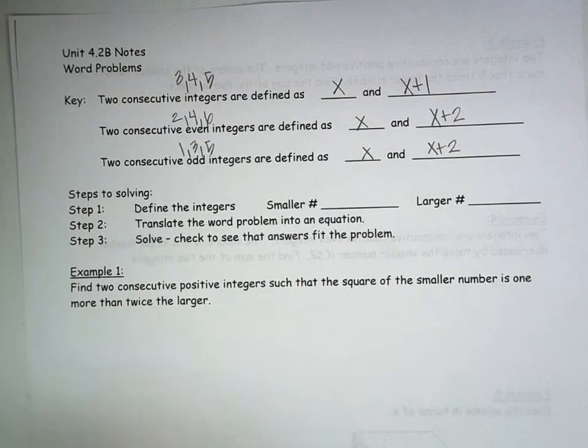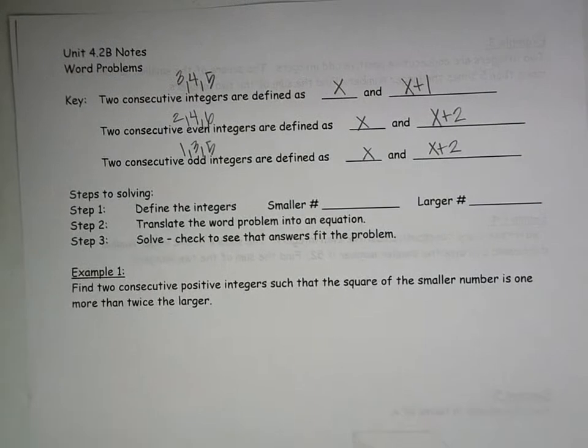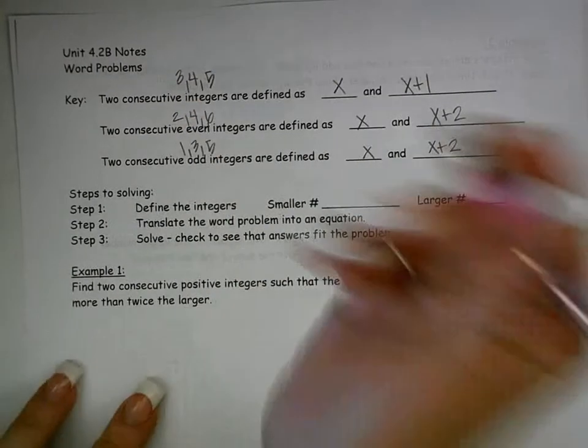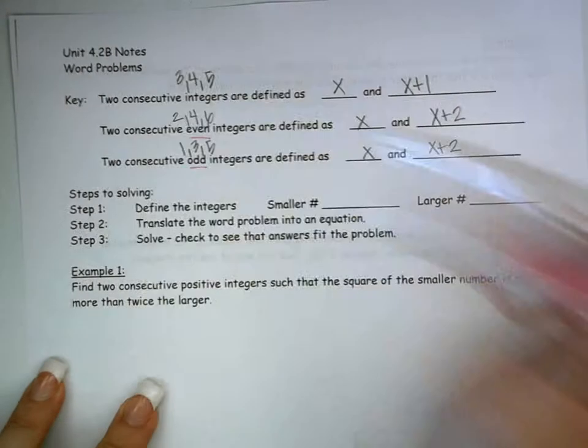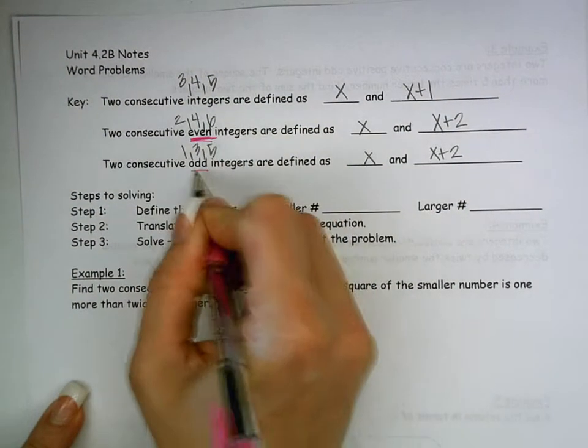What you need to remember is anytime you see the word even or odd, you have to count by 2's. So even or odd, we count by 2's.